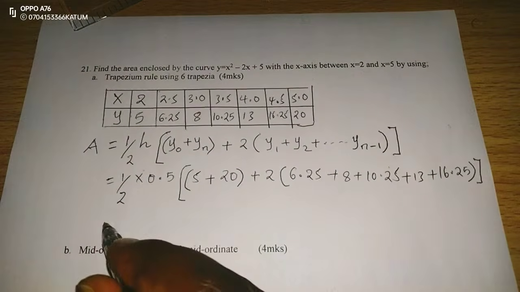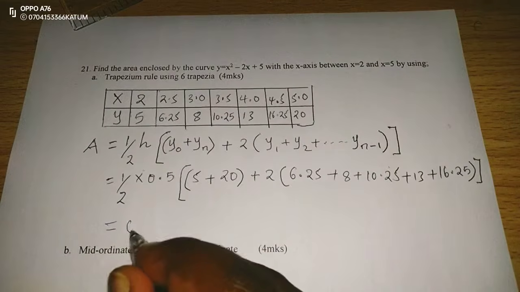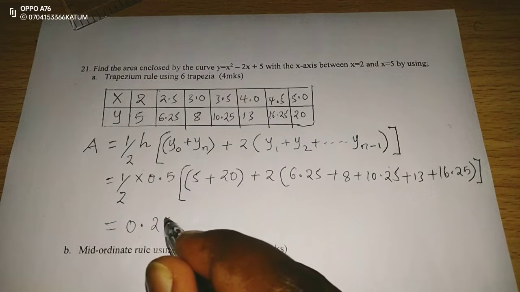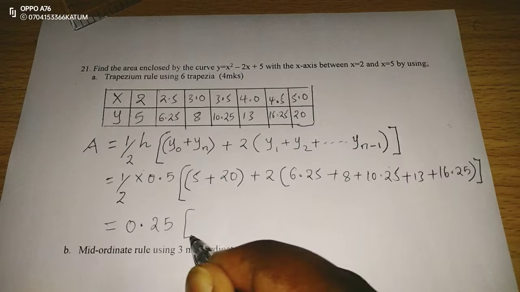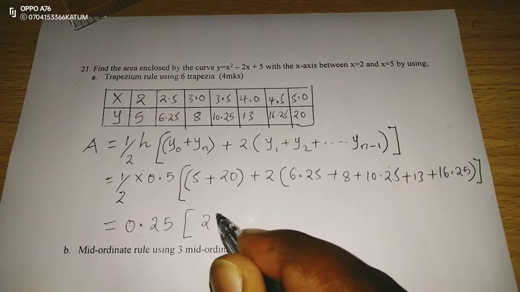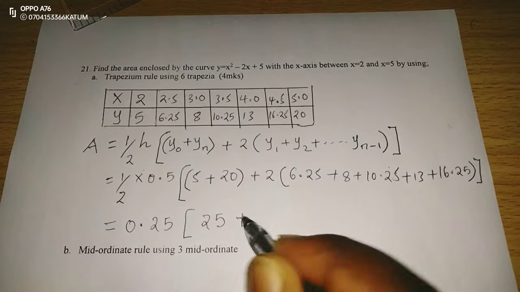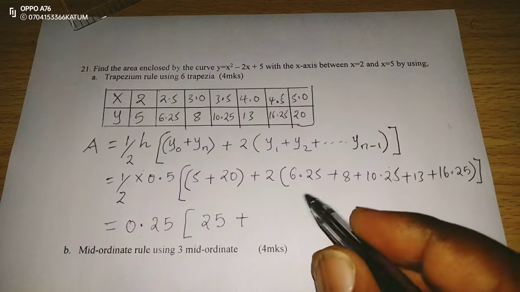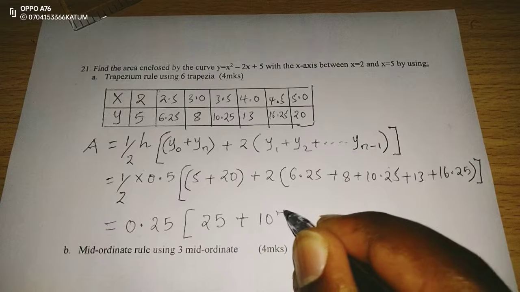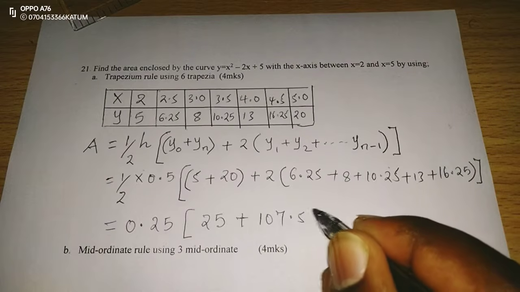So now this is going to be 0.25 into 25, then we add 107.5.